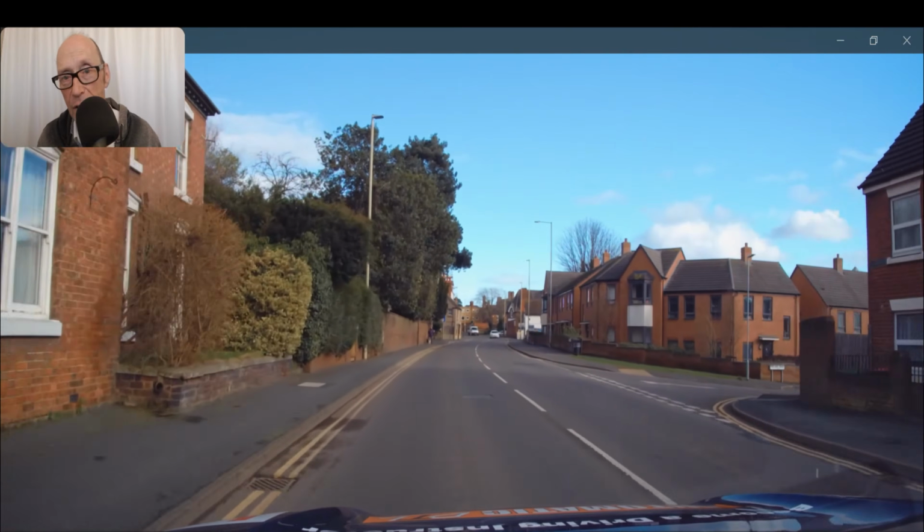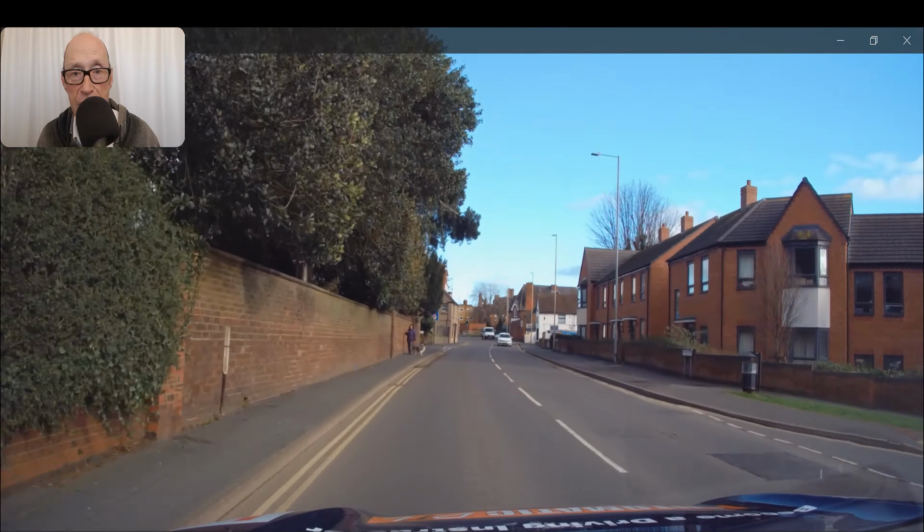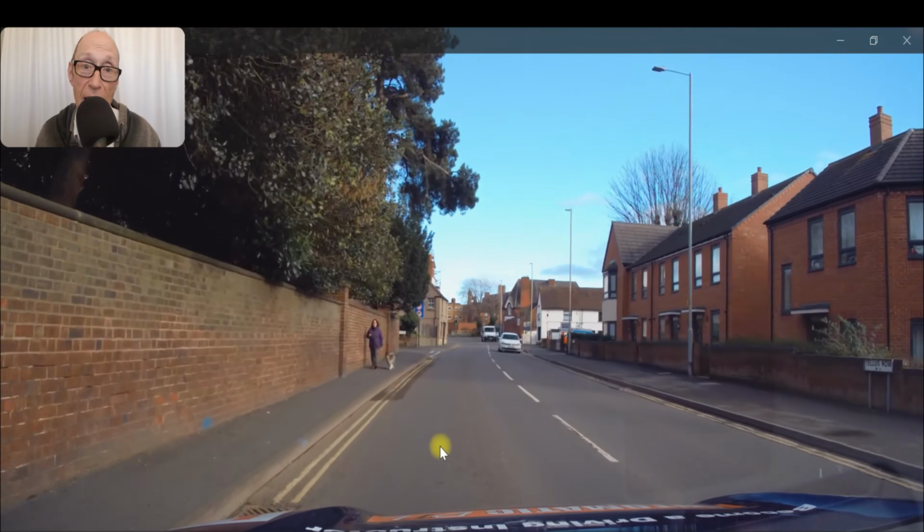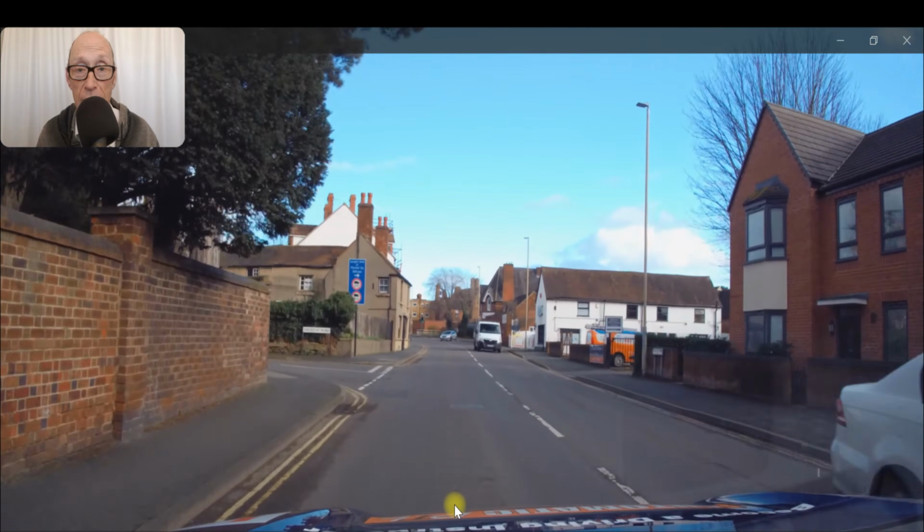Then as we come down, our next hazard is the person with the dog. So is the dog on a lead? Yes. But is it one of those extendable leads? Or is there quite a bit of slack in the lead so that the dog could run out in front of us without us being aware of it? So we need to be aware of that happening and adjust our speed accordingly.